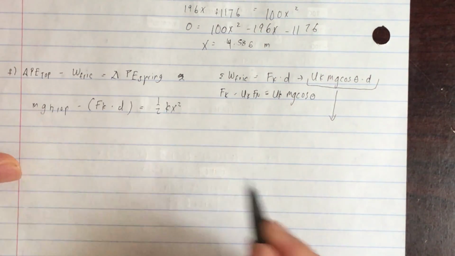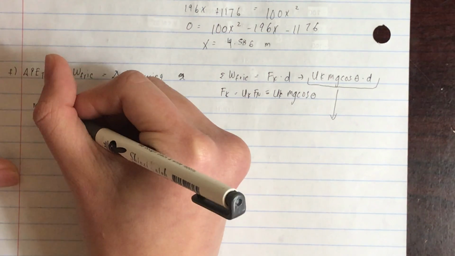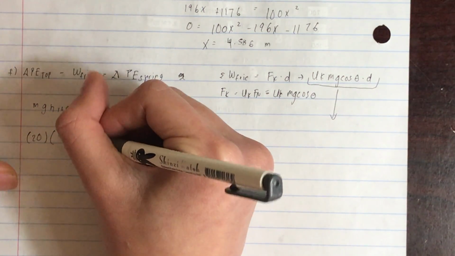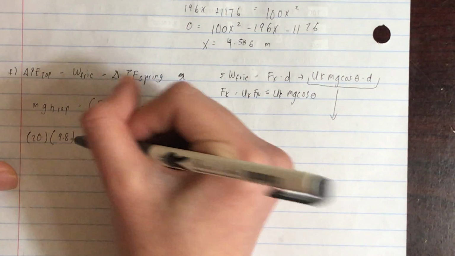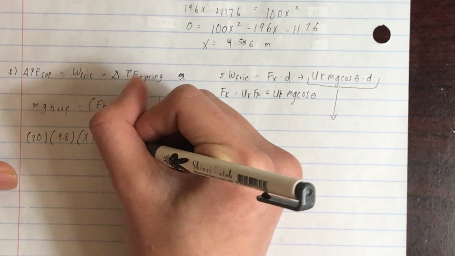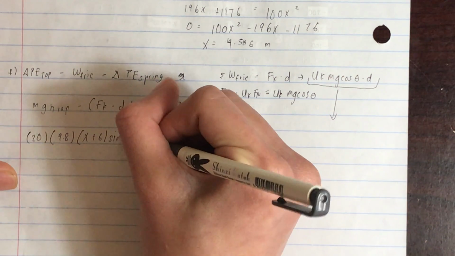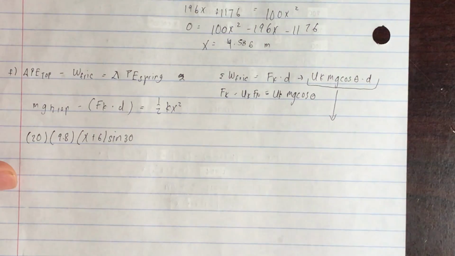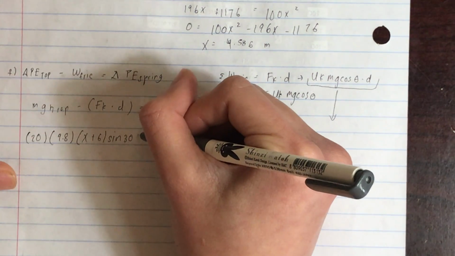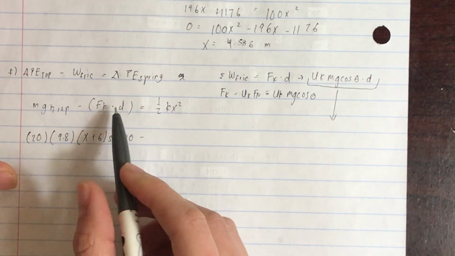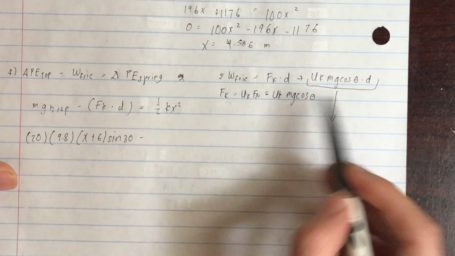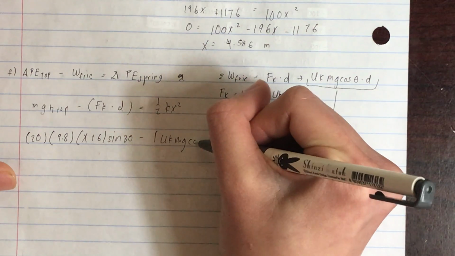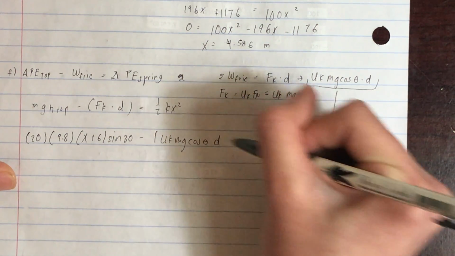So now that we have everything we need, mass we know is 20 kilograms. Gravity is 9.8. H is still x plus 6 sine of 30. That's the height of the block initially. Minus, so force of friction times distance, we broke it down to mu k mg cosine theta times distance.